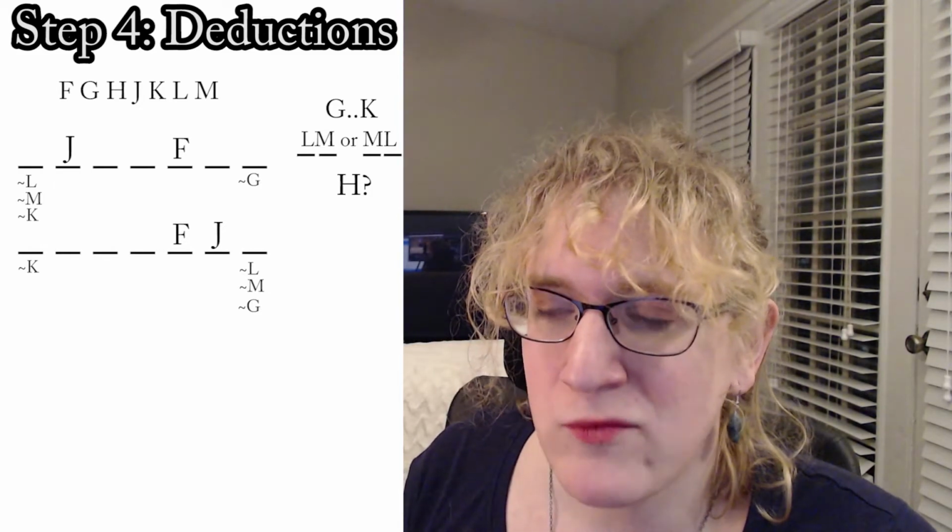So when I know there's only two things that could go in a slot, I like to put, in this case, G/H in that slot. And I know it has to be one of those two, because there's nothing else it can be. J and F are established already. Can't be K, can't be L, can't be M, so it's got to be G or H. And then L and M would have to go in either 3/4 or 6/7 for sketch number 1.